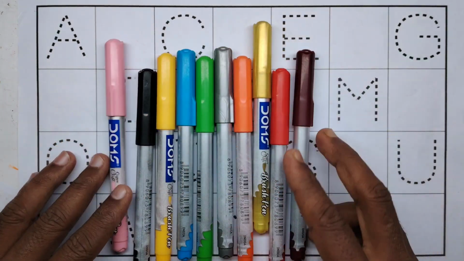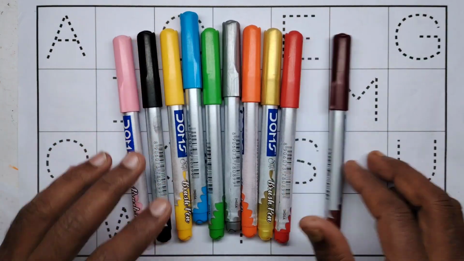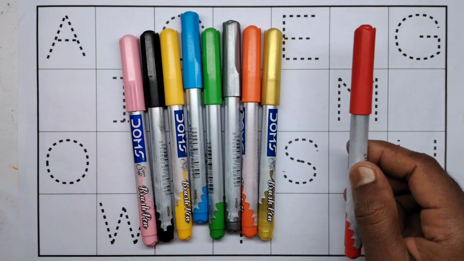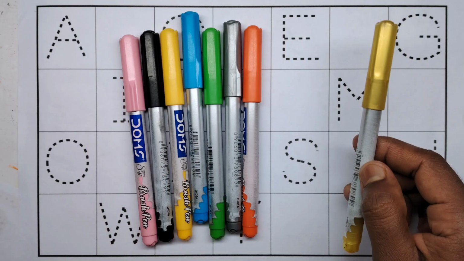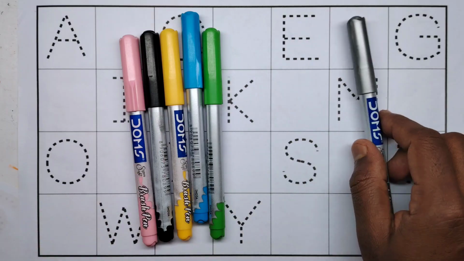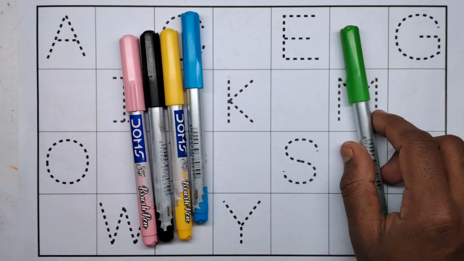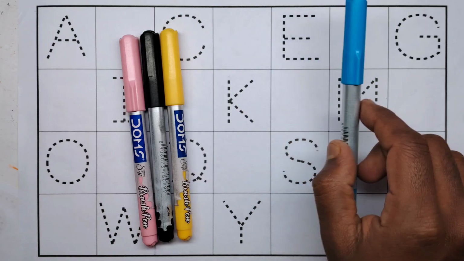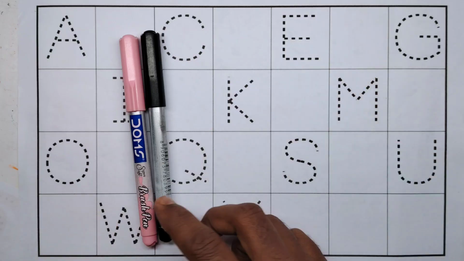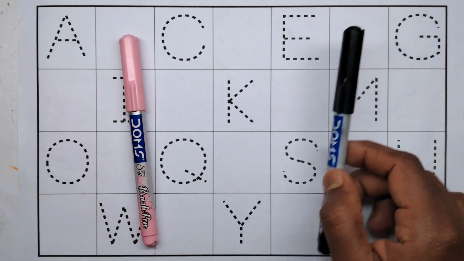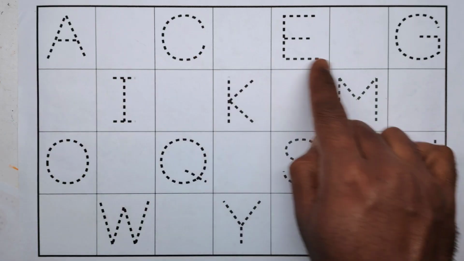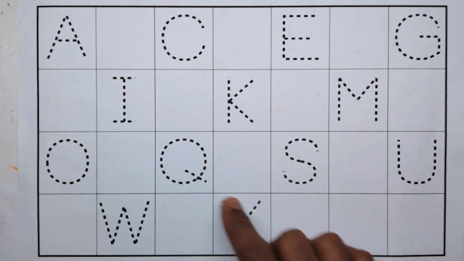Hello kids. Color pen name: brown color, red color, golden color, orange color, silver color, green color, sky blue color, yellow color, black color, and pink color. Today learn alphabet A to Z.